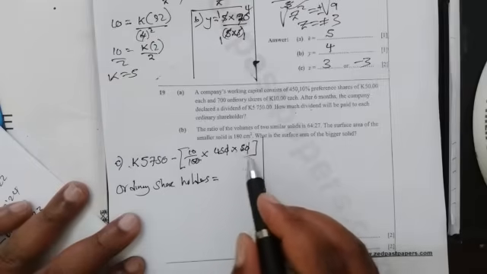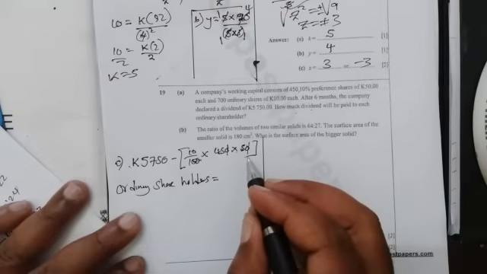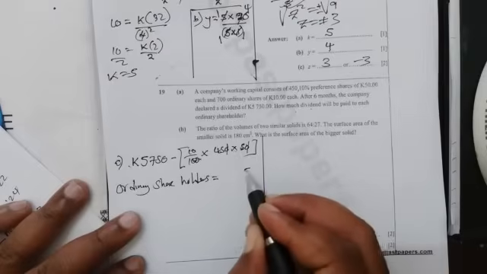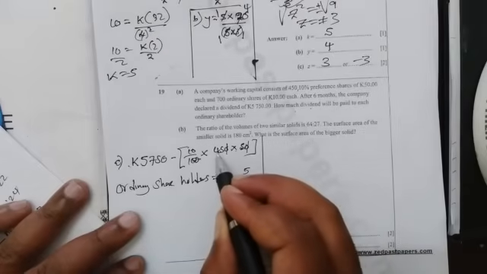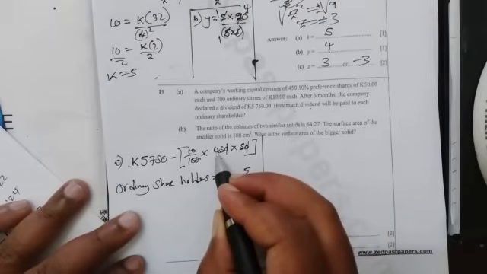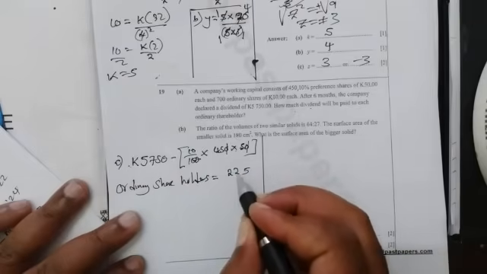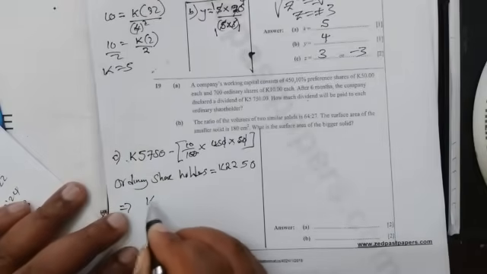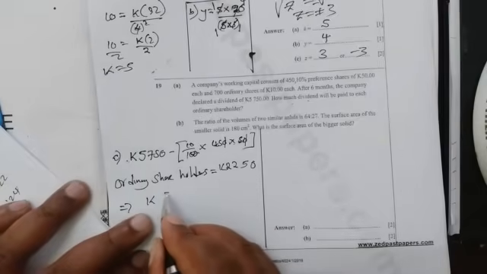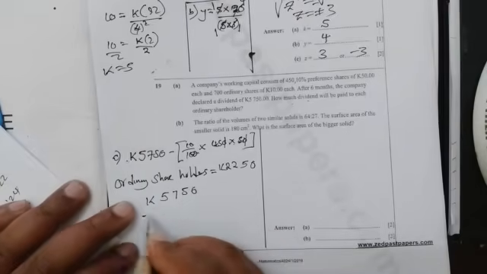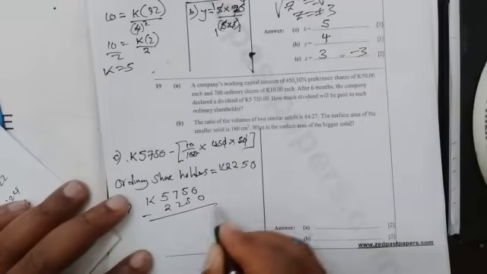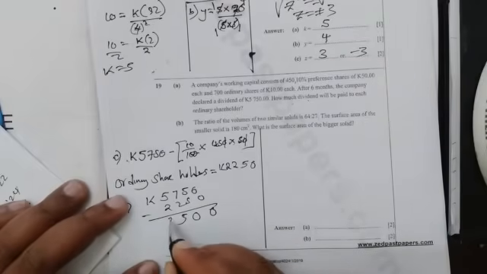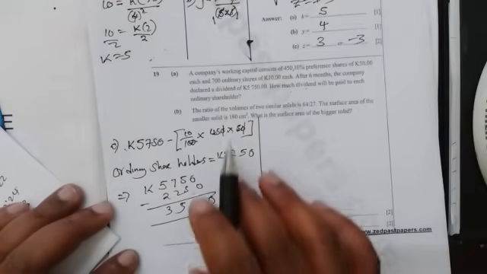Okay, we need to work out this one, which is very easy. We don't need to worry. This by that is 25. So 5, take 2, this by that is 20, plus that we have 22, there's a 0 here. This is what we are going to have. Take note, we are supposed to subtract here, 5750 minus 2250. So you have 0, 0, 5, 3. Now this is how much the ordinary shareholders will get, all of them.